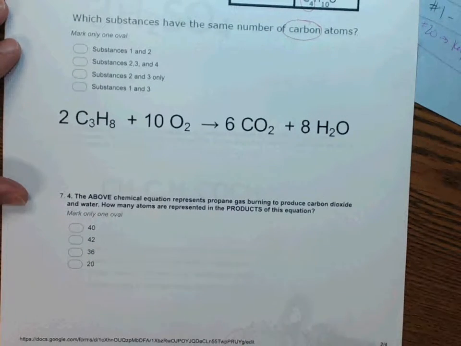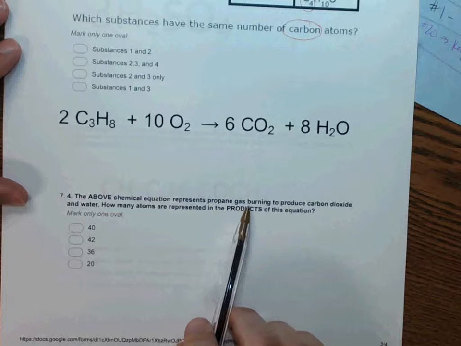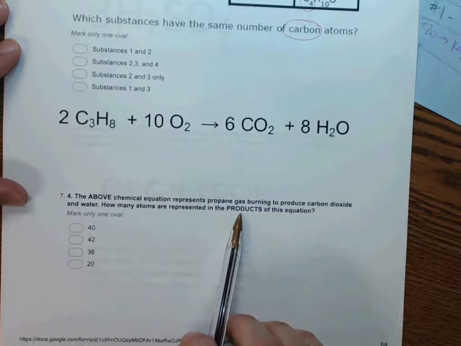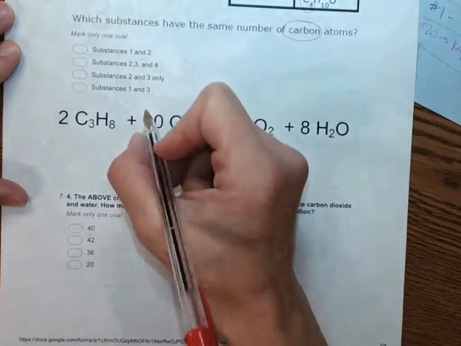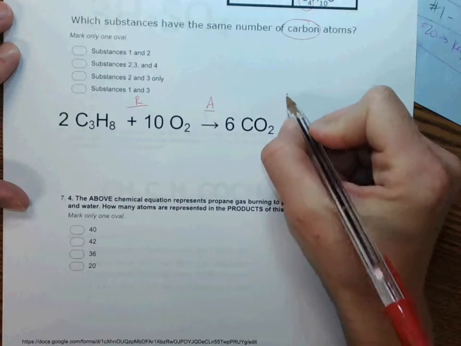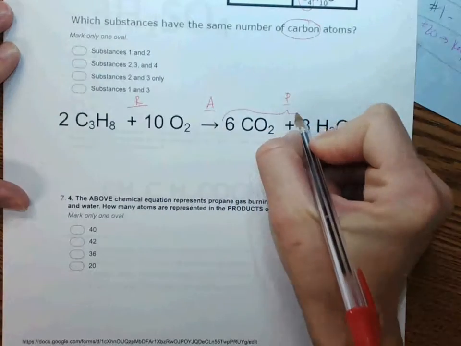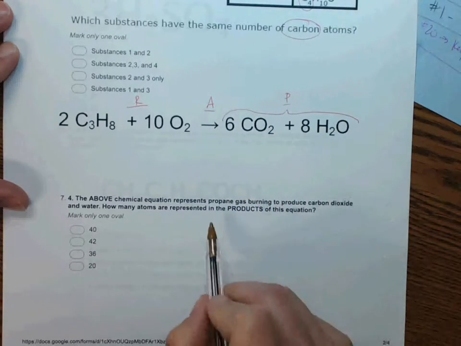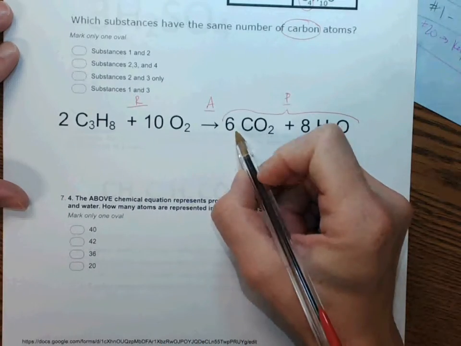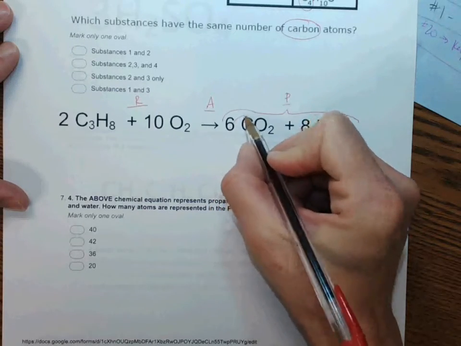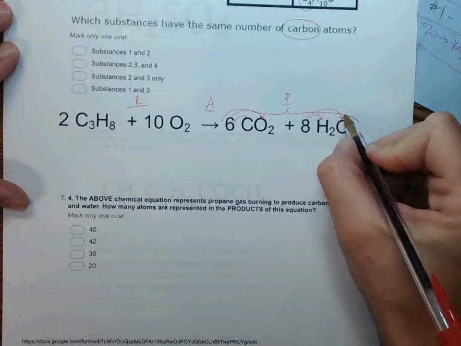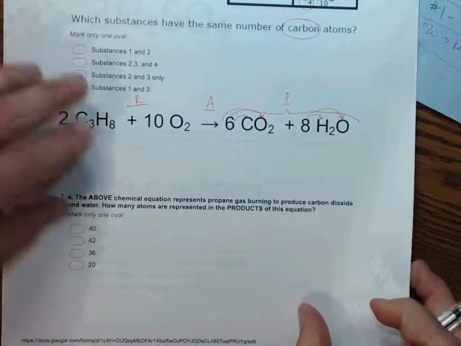This one, the above chemical equation represents propane gas burning to produce carbon dioxide and water. How many atoms are represented in the products of this equation? So remember our saying, reactants, arrow, products. So our products are all of these. And I need to count all of the atoms in the products. Remember that if you have a coefficient, you multiply it by the subscript for every element. So that's how I'm going to do that. I'm going to let you figure it out though.